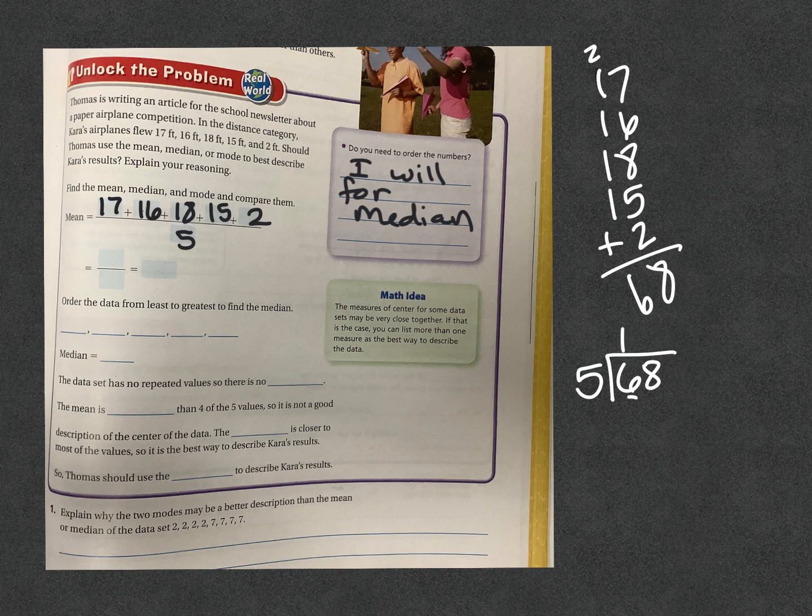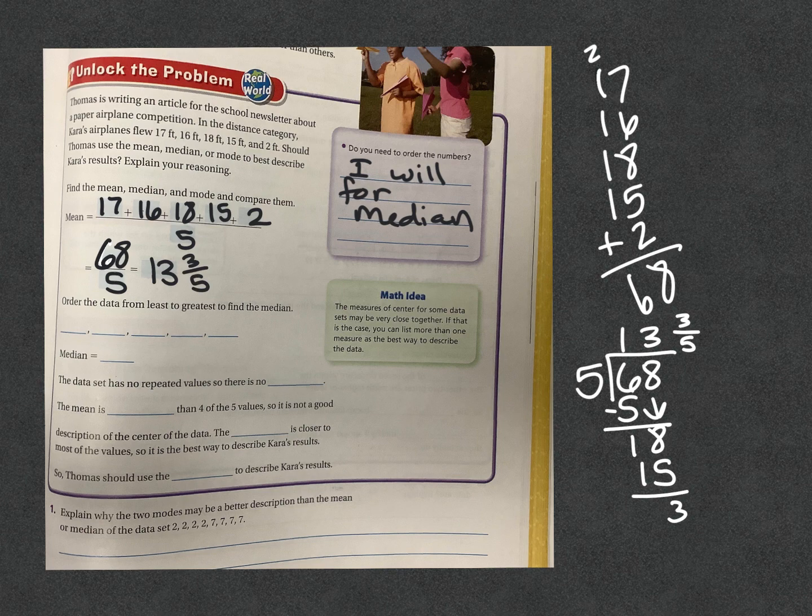5 goes into 6 one time, and 5 goes into 18 3 times, with 3 out of 5 left over. I need a different color. 68 over 5, which is 13 3/5. I wasn't sure what to write there at first. Okay, that's what they wanted. So we end up with this measure of center that's supposed to represent all of this data as 13 3/5. And our question is, is that pretty accurate? Is that kind of the center of the data?